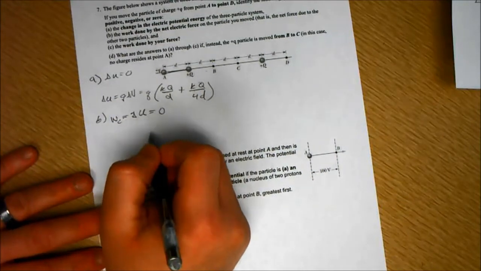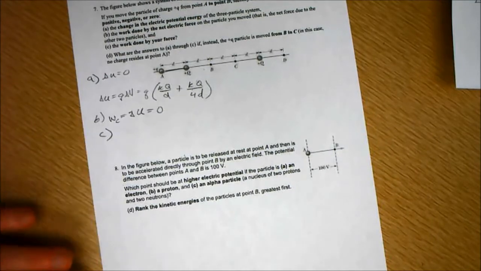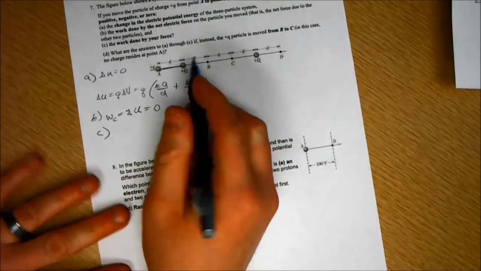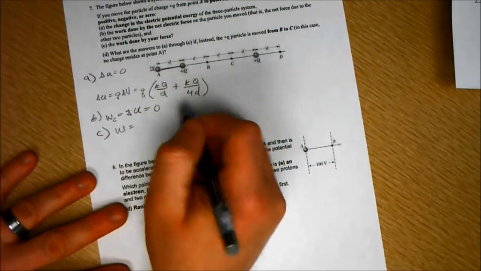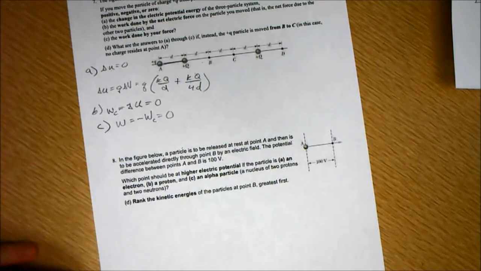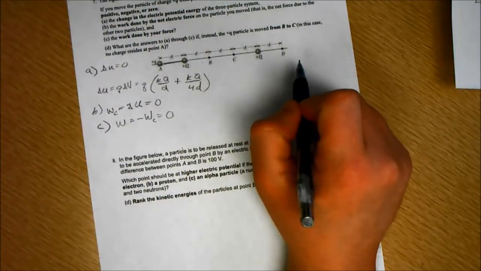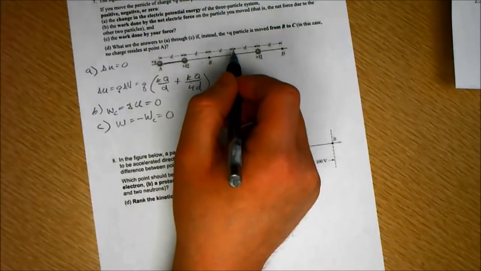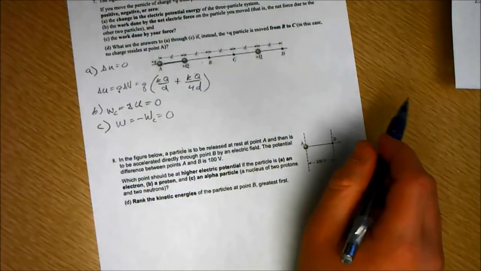So we found that was 0, so this must be 0 too. What is the work done by your force? Well, our work is going to be the negative of the work of the conservative force, so that is 0. Because we moved it and brought it to rest, there's no change in kinetic energy. So our work must be equal to the negative of the work of the conservative force, so that's 0.